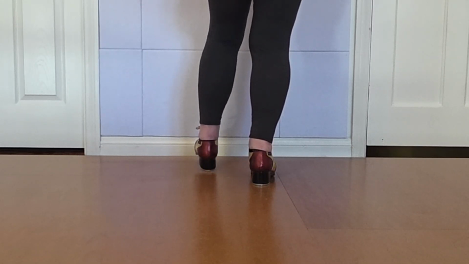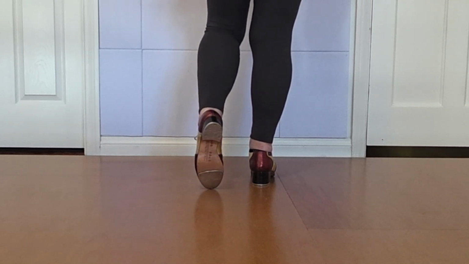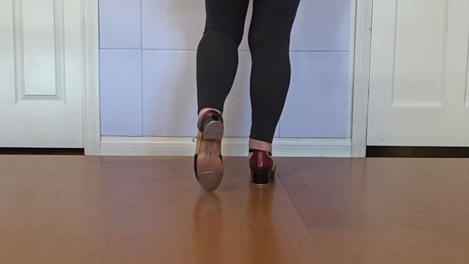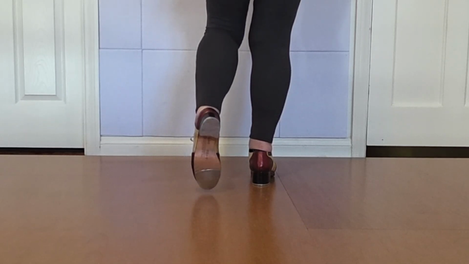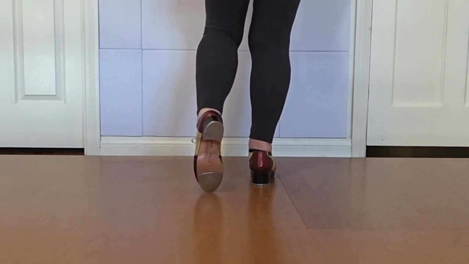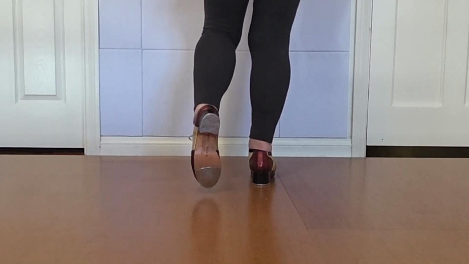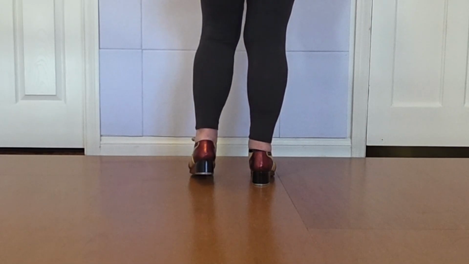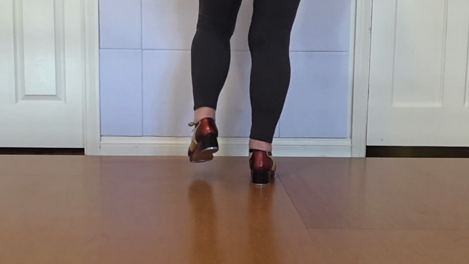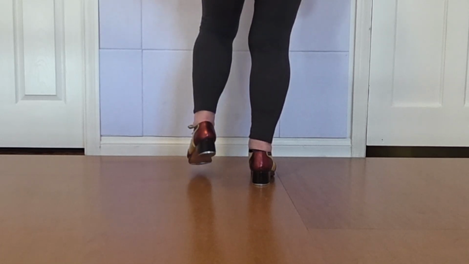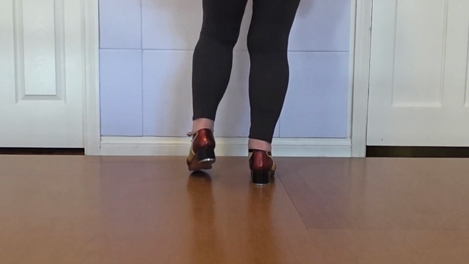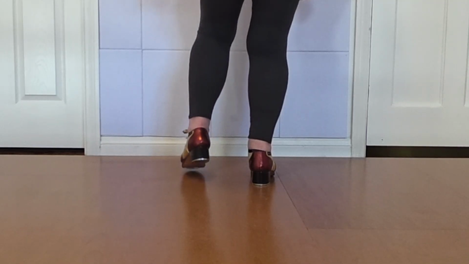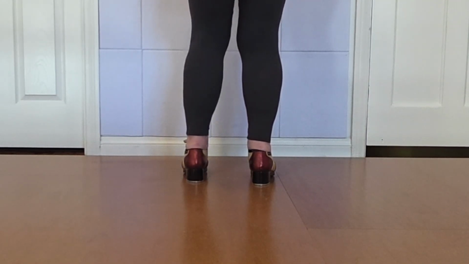And back. 2, 3, 4, 2, 2, 3, 4, 1 and 2 and 3 and 4, 1 and 2 and 3 and 4, continuing through the triplets, then 1, 2, 3, 4, 2, 2, 3, 4, 1 and 2 and 3 and 4 and 1 and 2 and 3, 4.